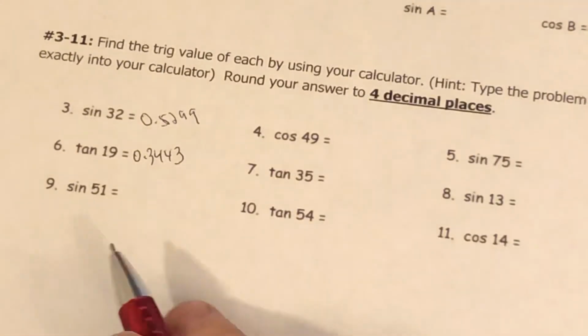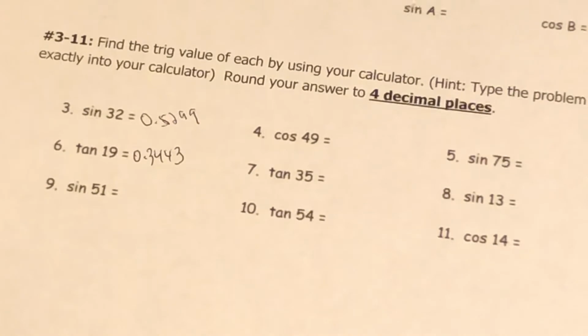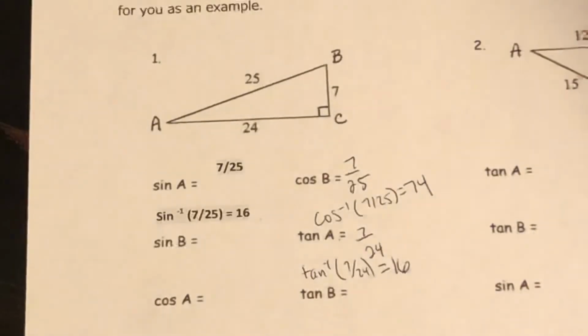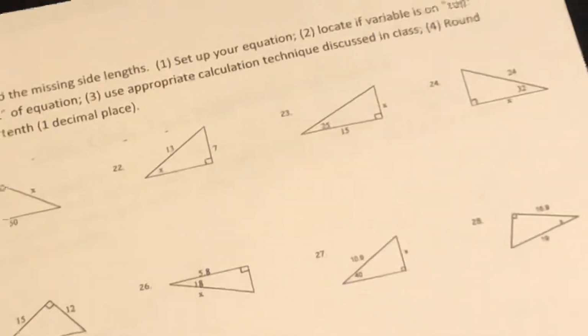Okay, so all you do in this case is just type the problem into the calculator as you see it and hit enter and round to 4 decimal places. Okay, all right, so far we've done ratios and we've done angles. So now let's look at finding some side lengths. So this whole page here is nothing but side lengths with a few angles mixed in.